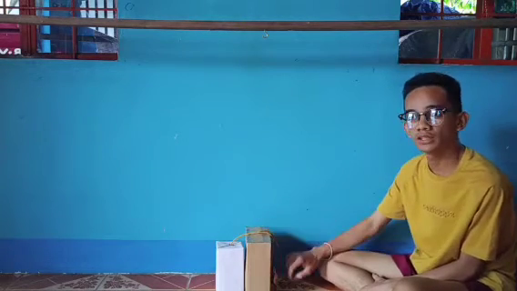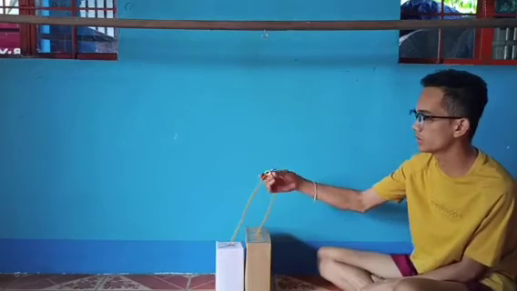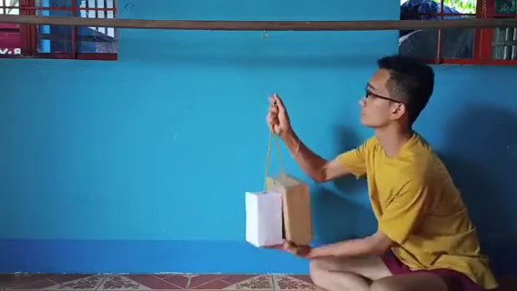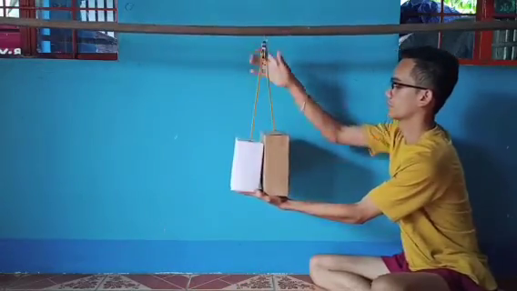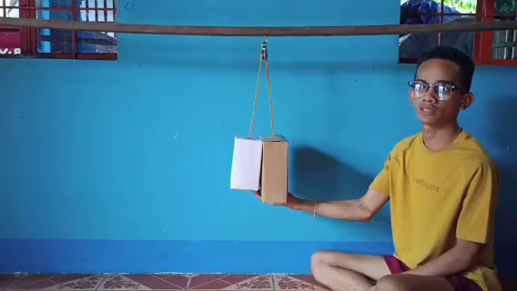So we will hang the string with different masses on the hook with this pulley, and we will observe. Now I will release, and let's see what happens.